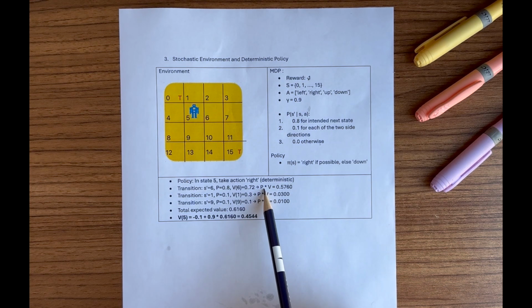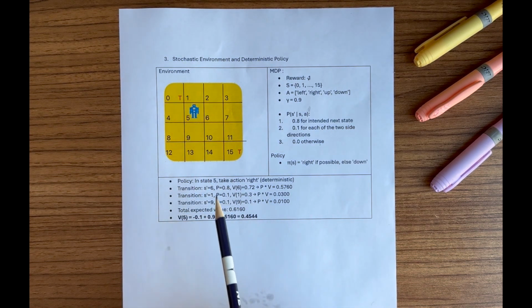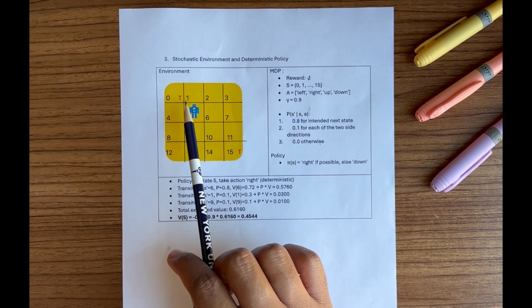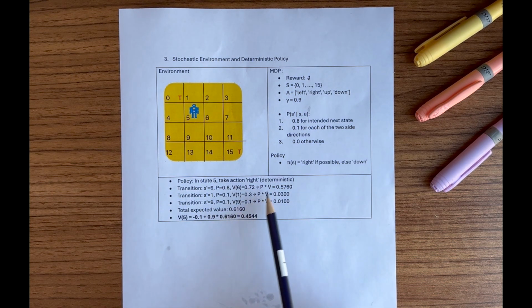We multiply that probability times that value, and 0.1 times it can flip and go here with probability of 0.1 times the value of state 1. And then similarly for this, we sum them up, multiply by gamma times the reward.